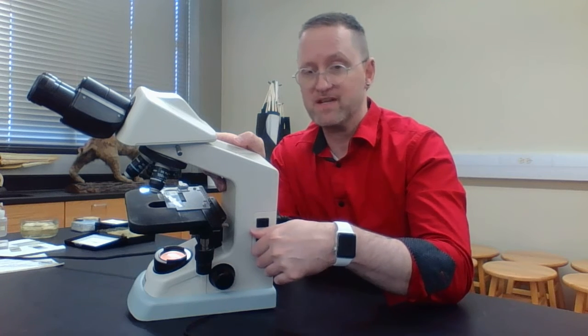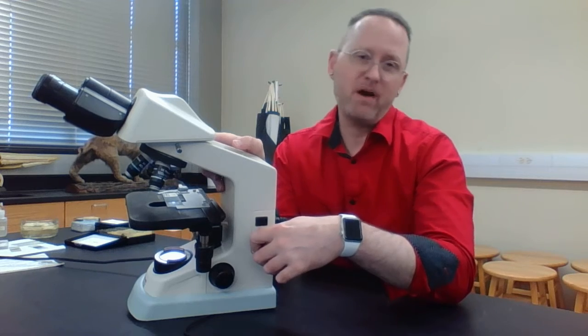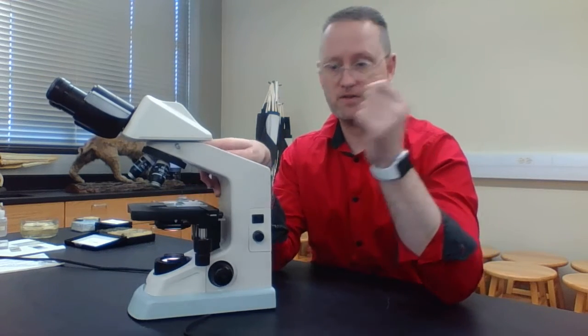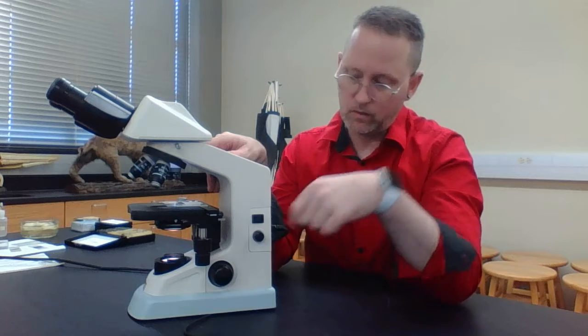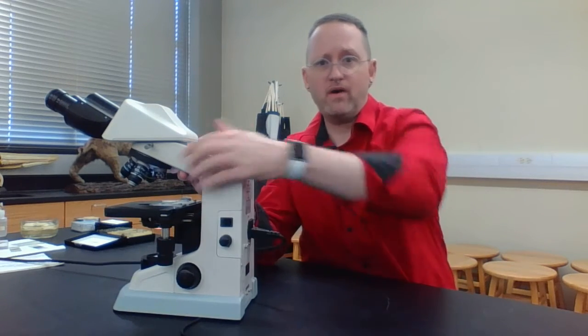If you turn your rheostat all the way to full and you probably don't see a light, that probably means your light bulb is burnt out. So again, power switch, rheostat. Obviously, this right here is the electrical cord.